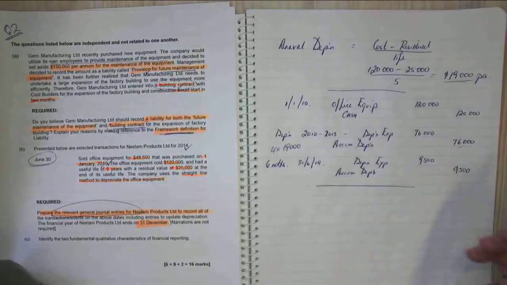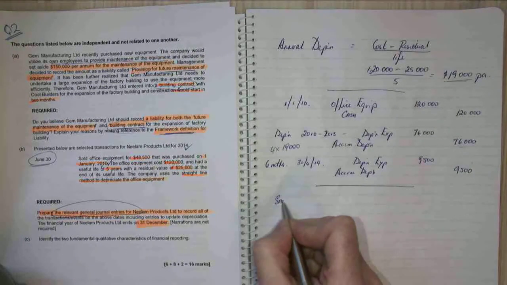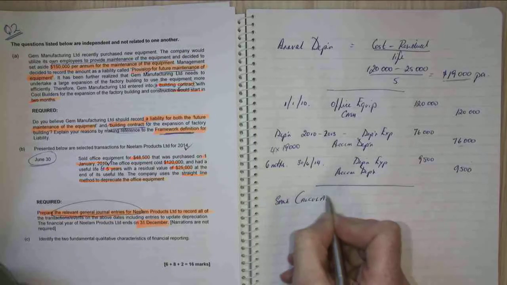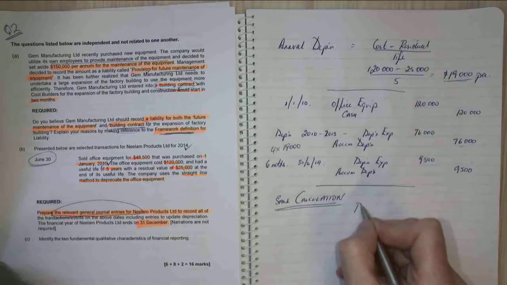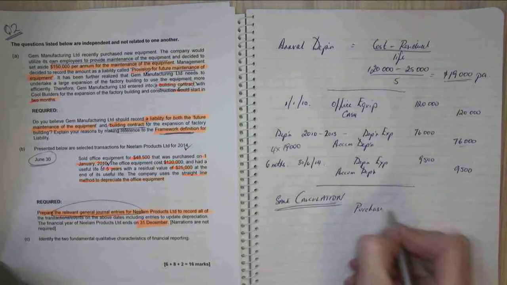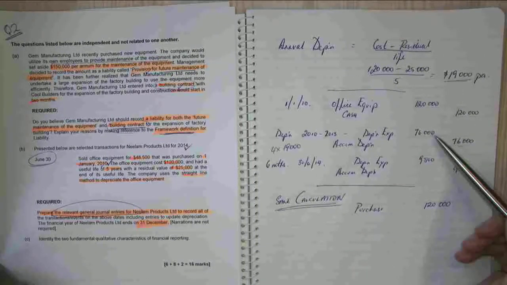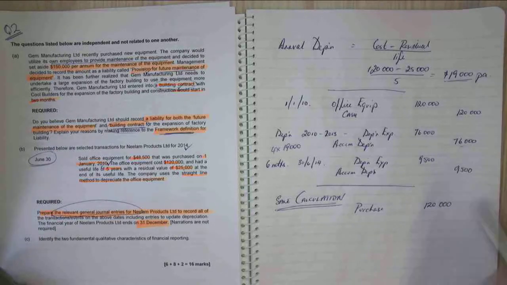So I still haven't finished my journal entries. So my sale of equipment calculation. Purchased it for 120,000. My accumulated depreciation should be 76,000 plus 9,500, which will make it 85,500.